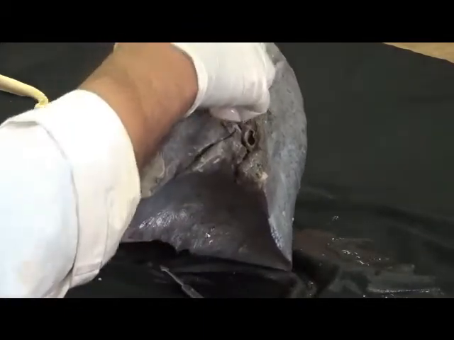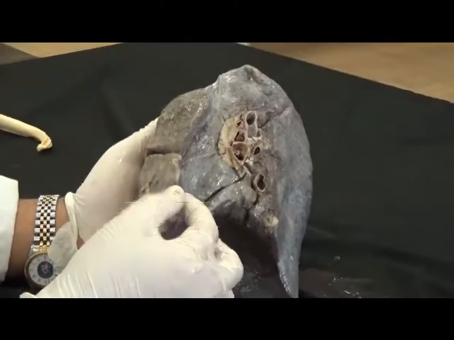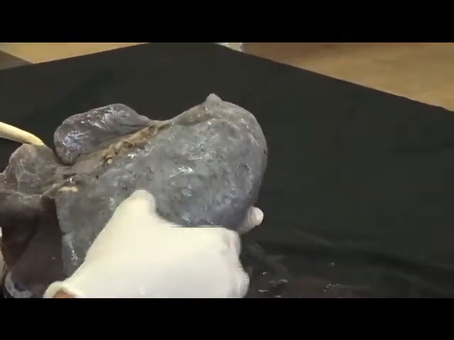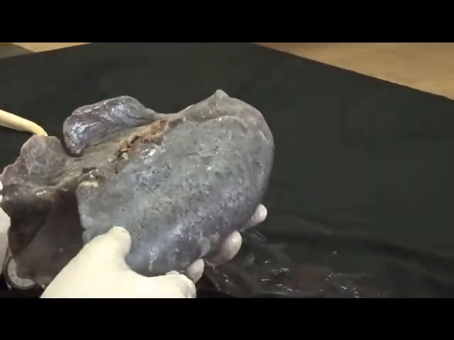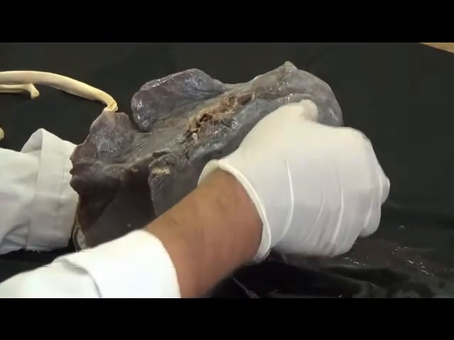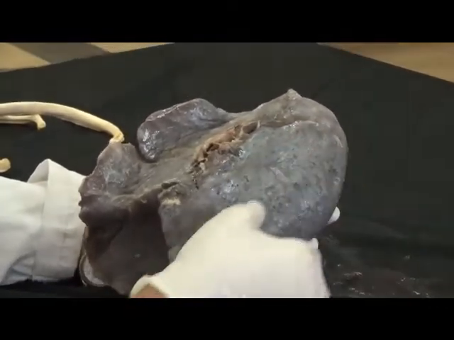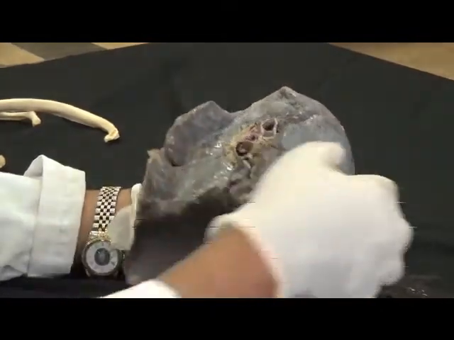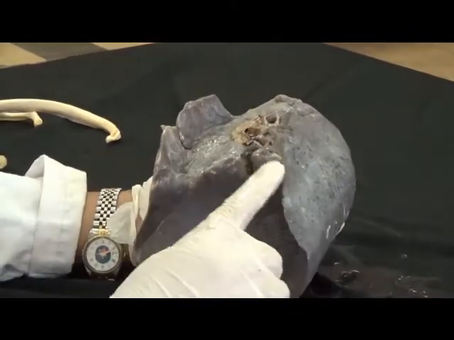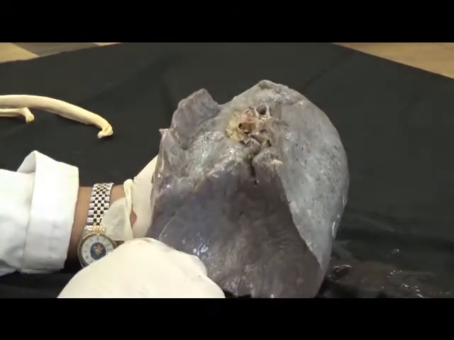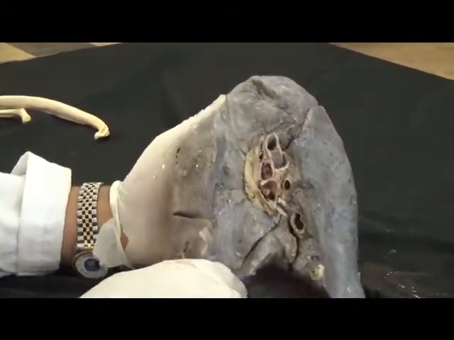It has an anterior border, which is sharp. It has a posterior border, which is thick and blunt. It lies in the paravertebral gutter beside the vertebral column. So this is the anterior border, this is the posterior border, and this is the inferior border, which is also sharp. It has 3 surfaces.